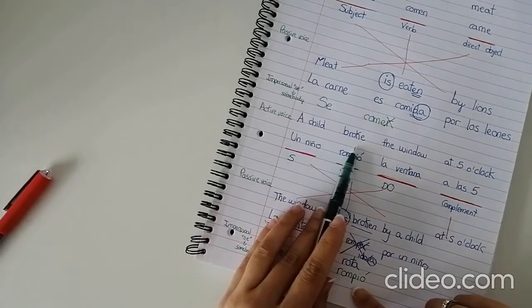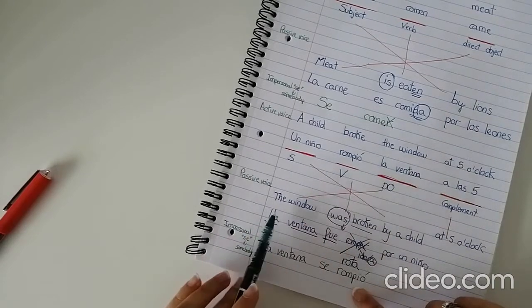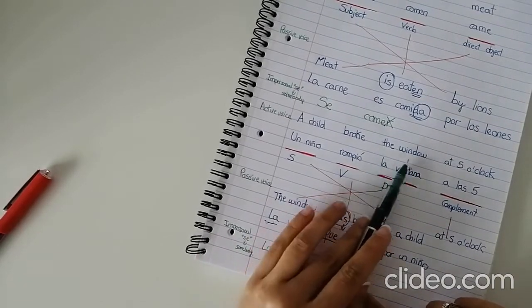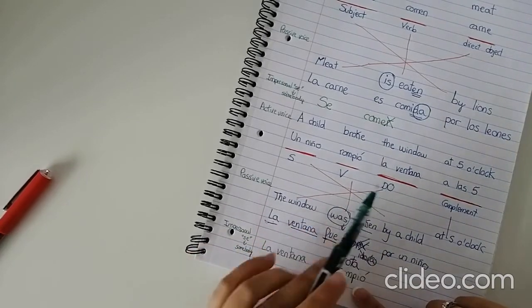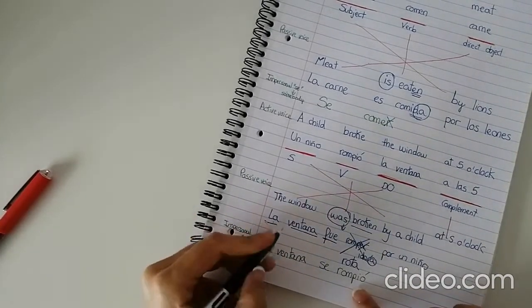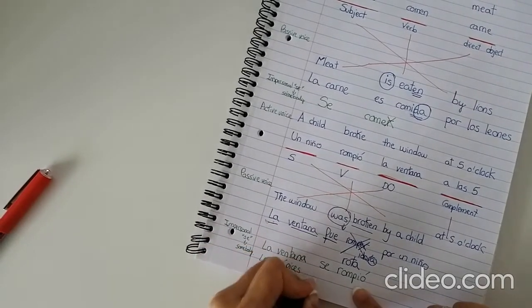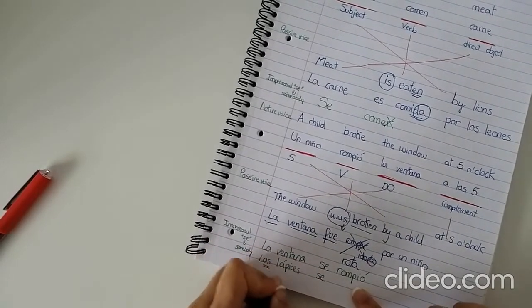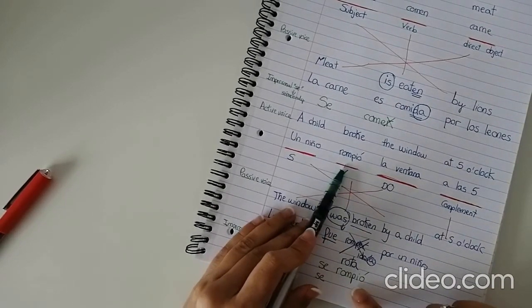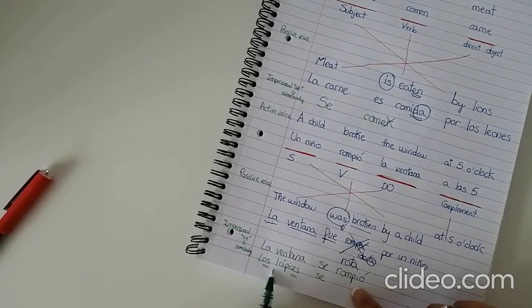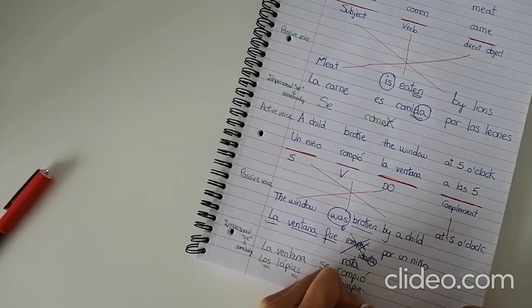Imagine we're talking about a child broke some pencils. El niño rompió los lápices. Now, if we want to put it on the impersonal se, los lápices, plural, becomes a subject. So we would say los lápices se. Because this is plural, you need to keep the verb in the same tense, so the preterite, but on the they form. Rompieron.